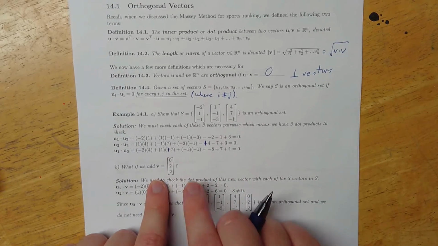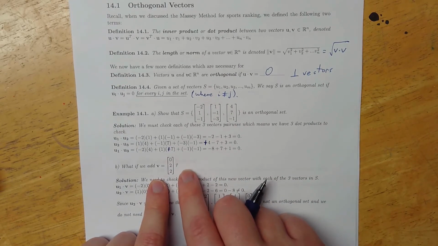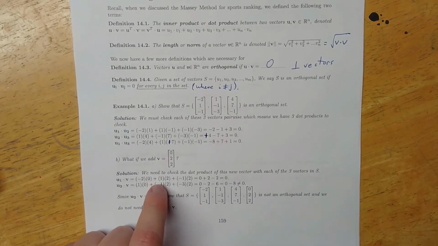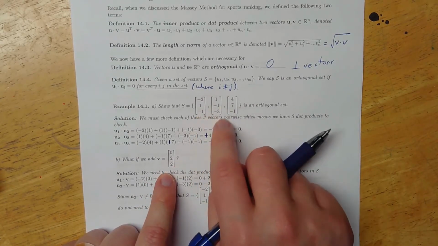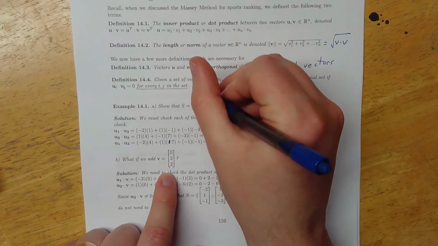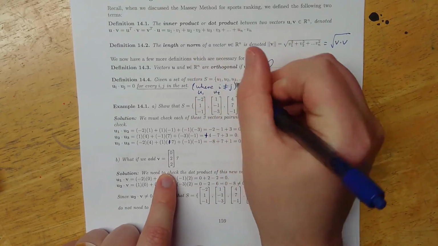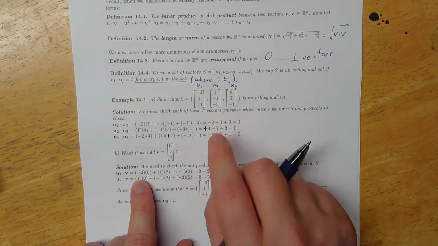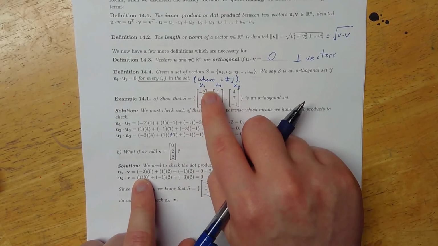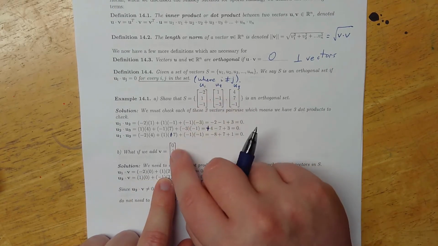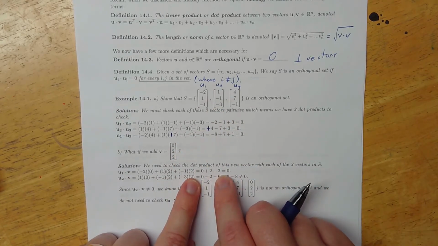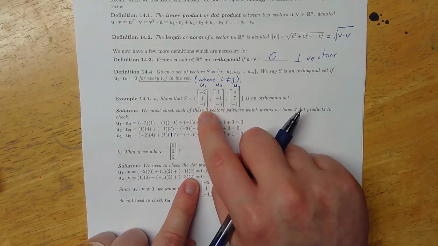If we add another vector here, 0, 2, 2, and put it with our set, we want to know if it would still be an orthogonal set. So we'd have to check the dot product of this vector with every other vector we already had. If these are u1, u2, and u3, the dot product of u1 with v would be negative 2 times 0 plus 1 times 2 plus negative 1 times 2, so it would be 0 plus 2 minus 2 equals 0. Okay, so it's orthogonal with the first vector.